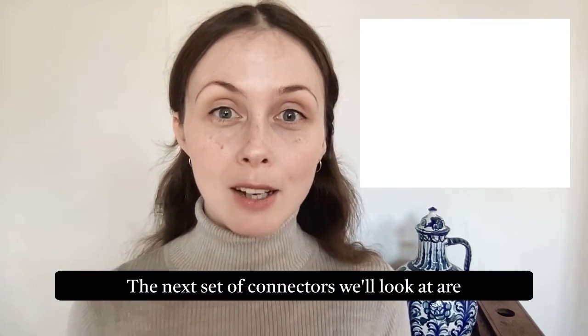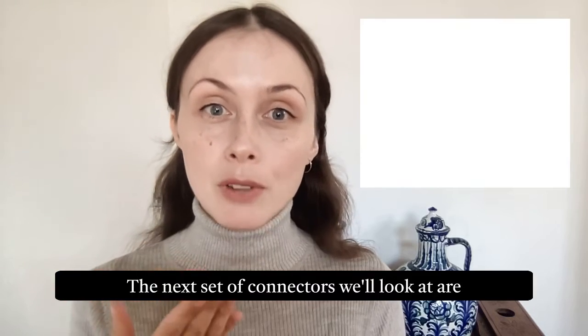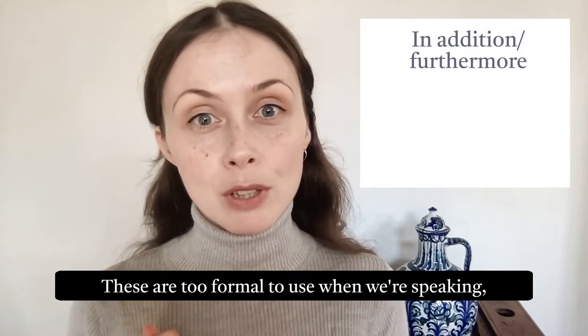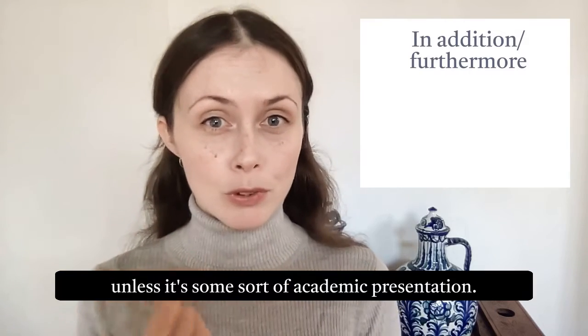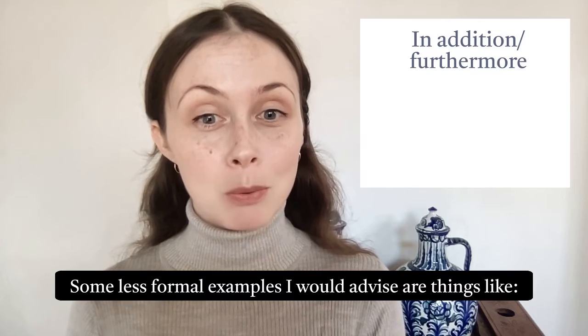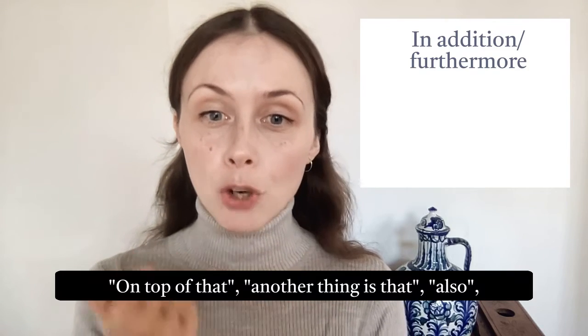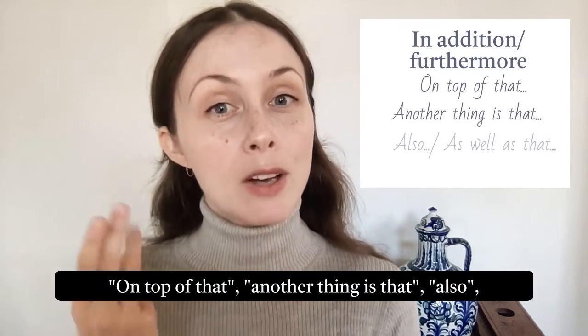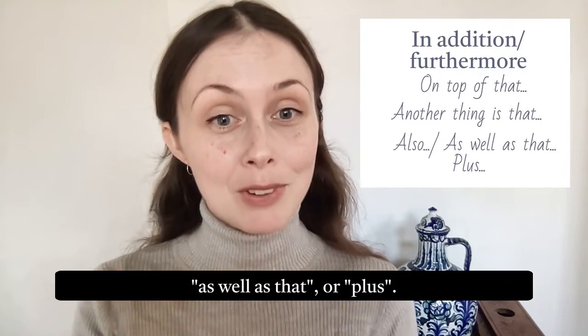The next set of connectors we'll look at are alternatives to in addition or furthermore. These are too formal to use when we're speaking unless it's some sort of academic presentation. Some less formal examples I would advise are things like on top of that, another thing is that, also, as well as that, or plus.